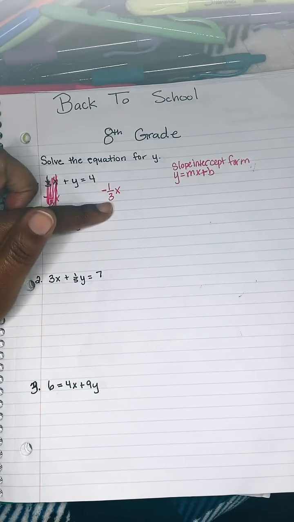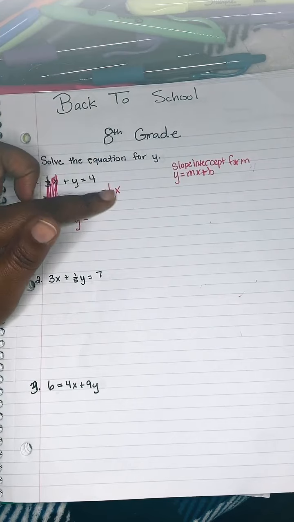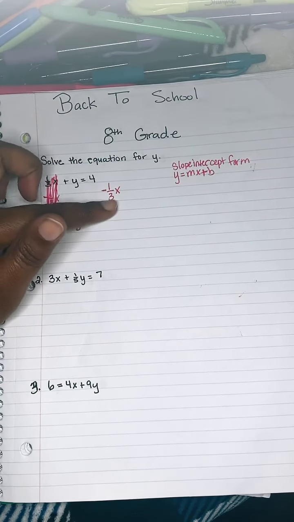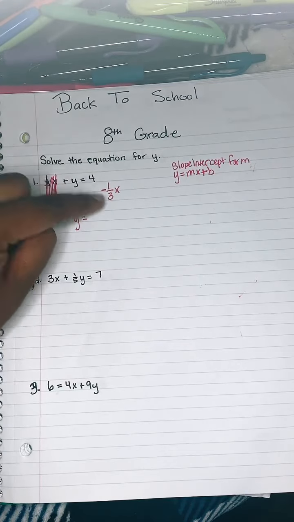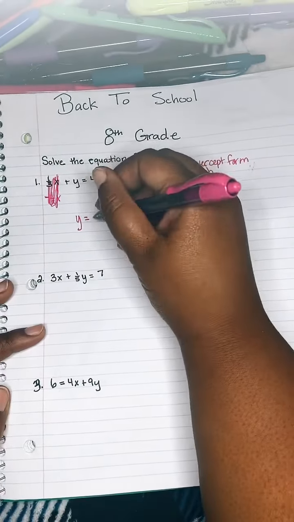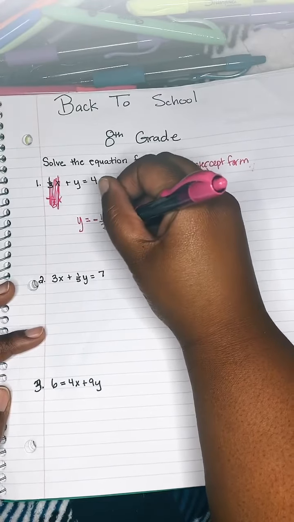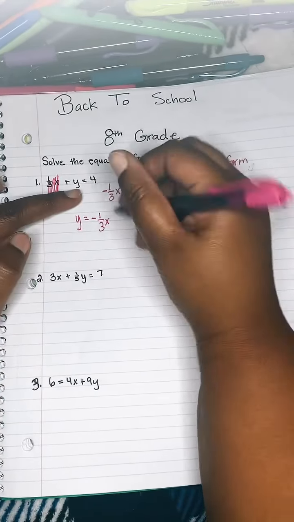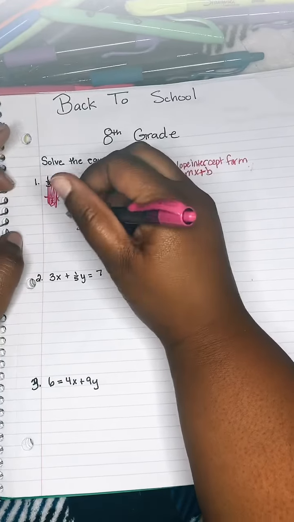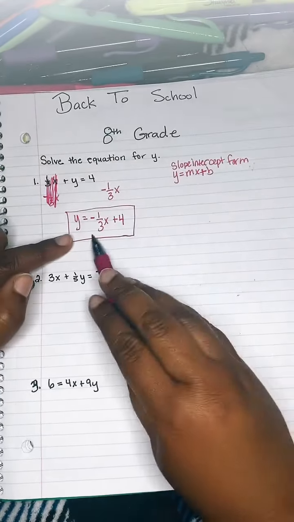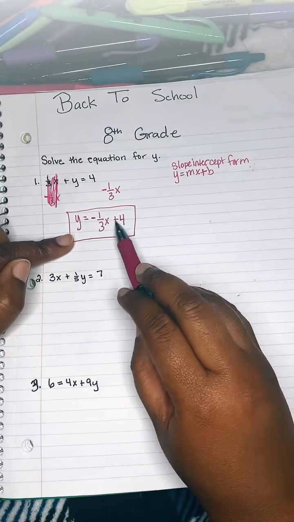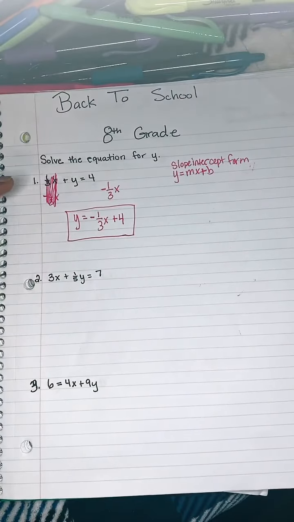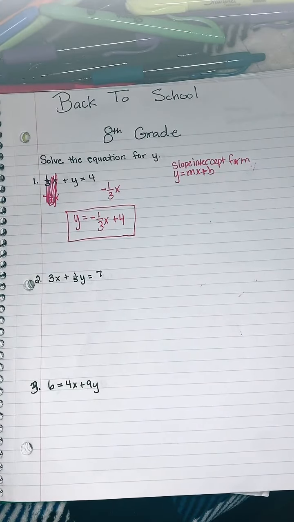These are not like terms. One has an X, one doesn't have an X. So do not start combining those just because they're on the same side. What you have to do is write -1/3 x, and since this is a positive 4, we put +4. And this is called slope-intercept form. We have our y equals mx plus b.